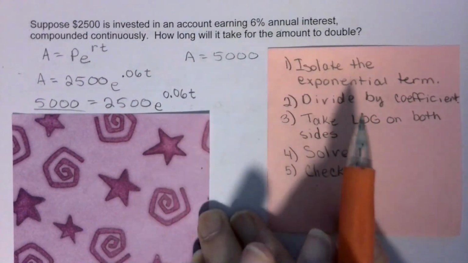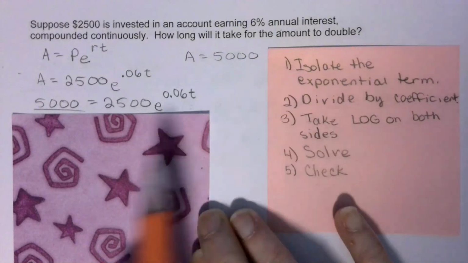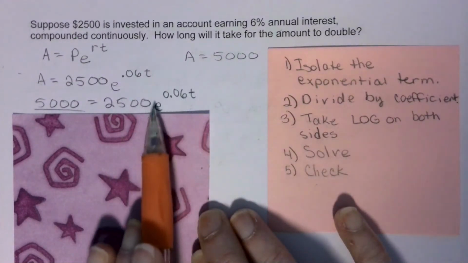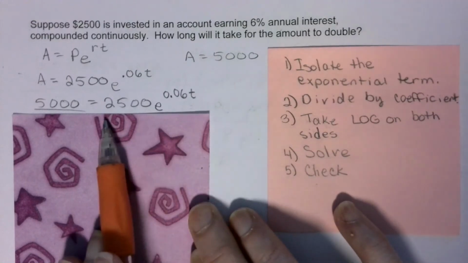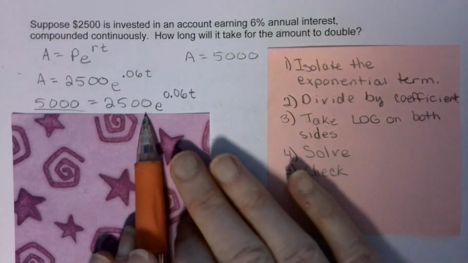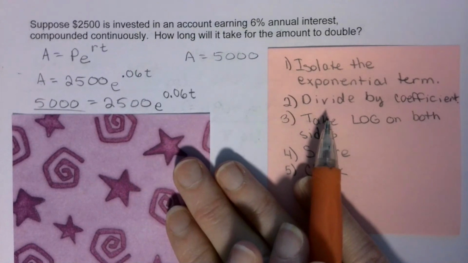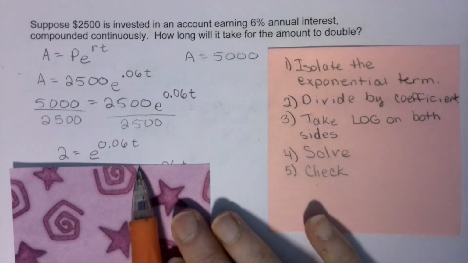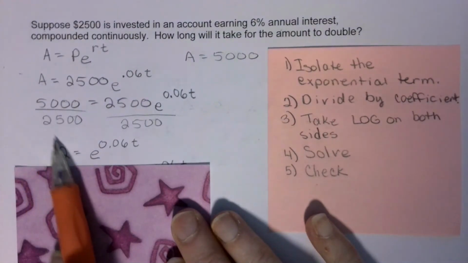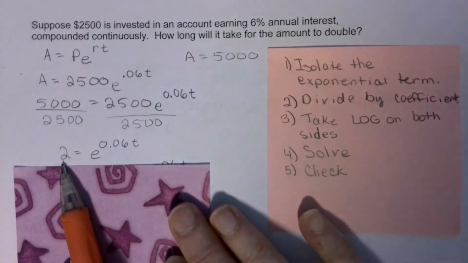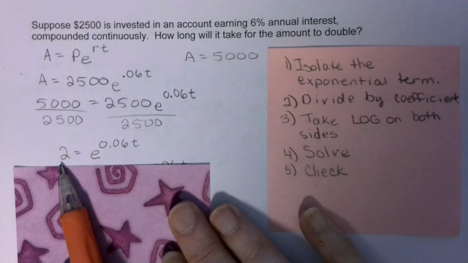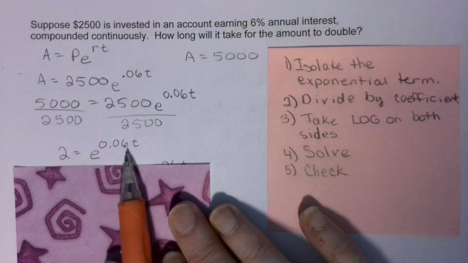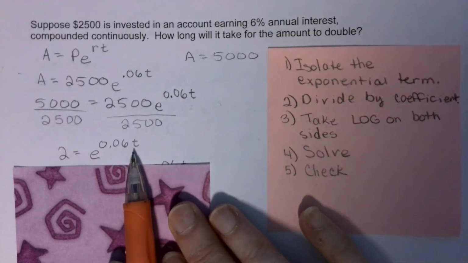Now, isolate the exponential term. So get this exponent part by itself. It is on one side by itself, but we've got this 2,500 in front of it. So now we've got to divide by its coefficient. Divide by that 2,500. So 5,000 divided by 2,500 is, of course, just 2. So that gives us 2 equals e to the 0.06t power.